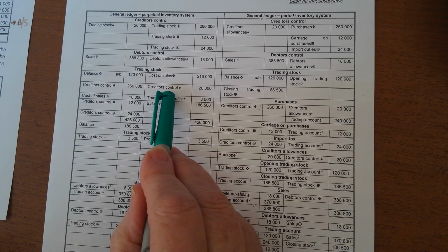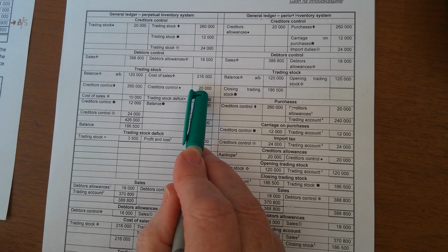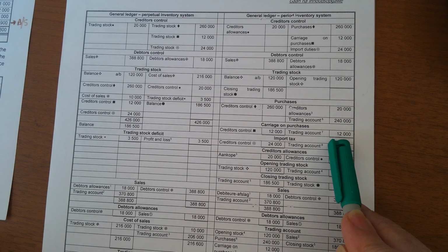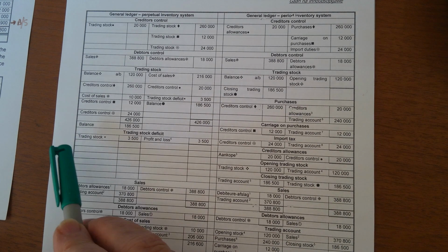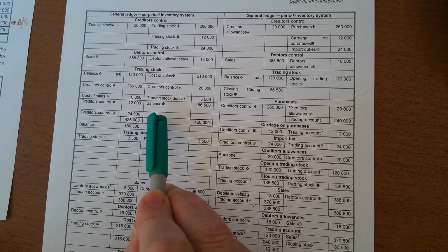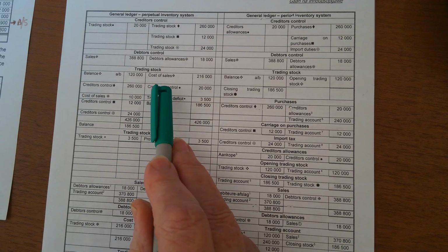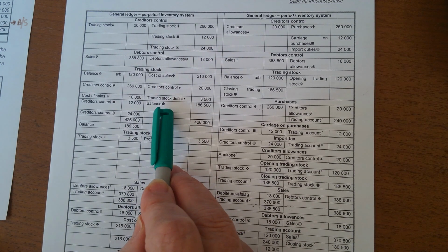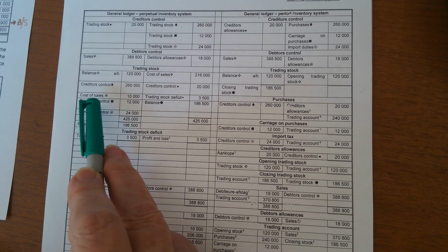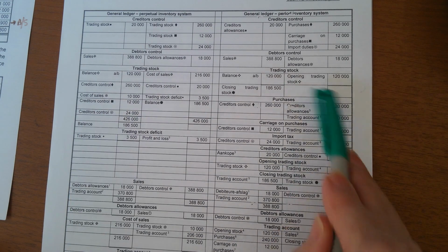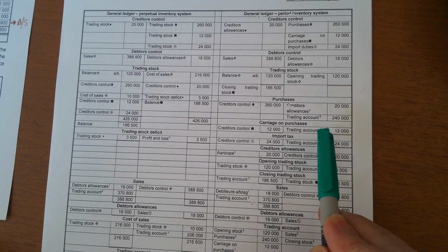If we return goods to creditors, you will record it in your creditors allowances journal to indicate that there were goods returned. Then you will always have a cost of sales entry in your trading stock when you sell goods for cash, credit, or when goods are returned to the business. You will never record that in your accounts.